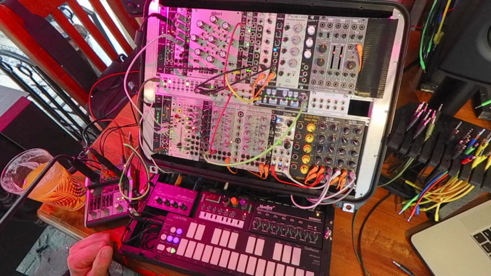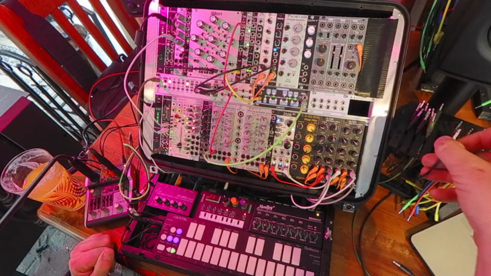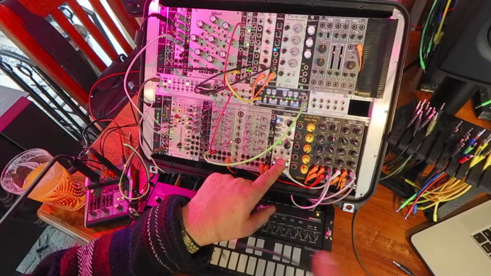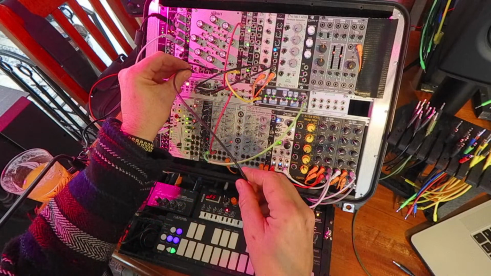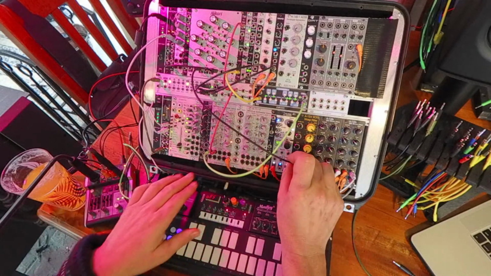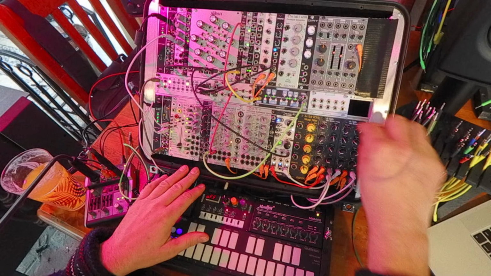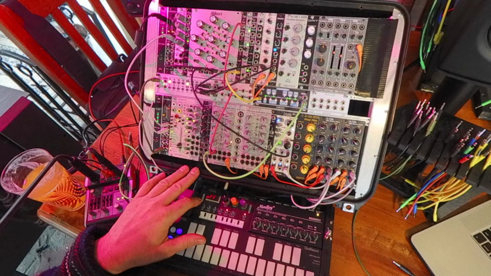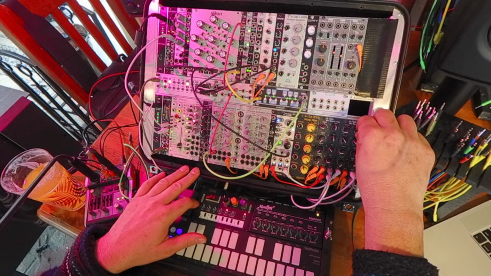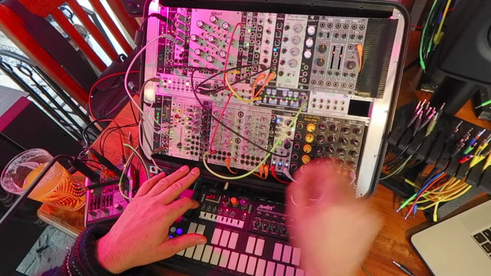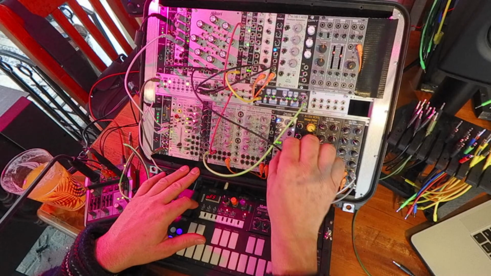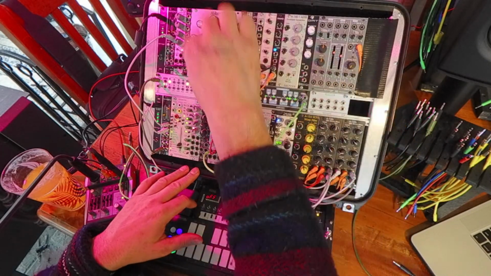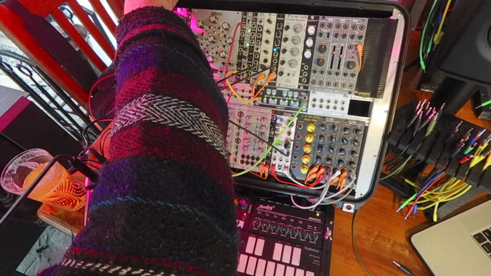If I wanted to add a sequencer in, I'll try and do the easy version. This Twin Waves has got its own quantizer built in, so if I'm super lazy, I can just take the CV out of the sequencer straight into my oscillator 2, which doesn't need a gate. Slightly out of tune, so I need to turn the quantizer on. And let's make it faster.